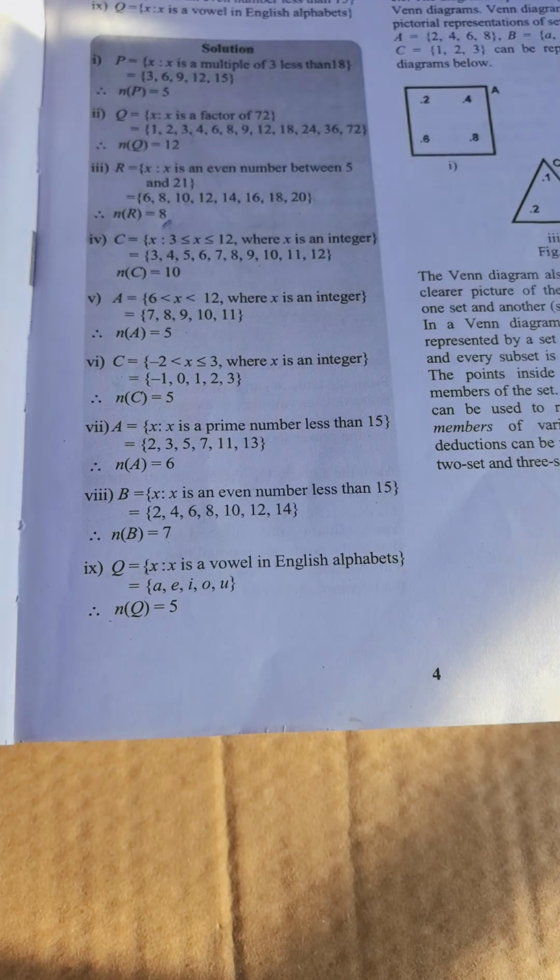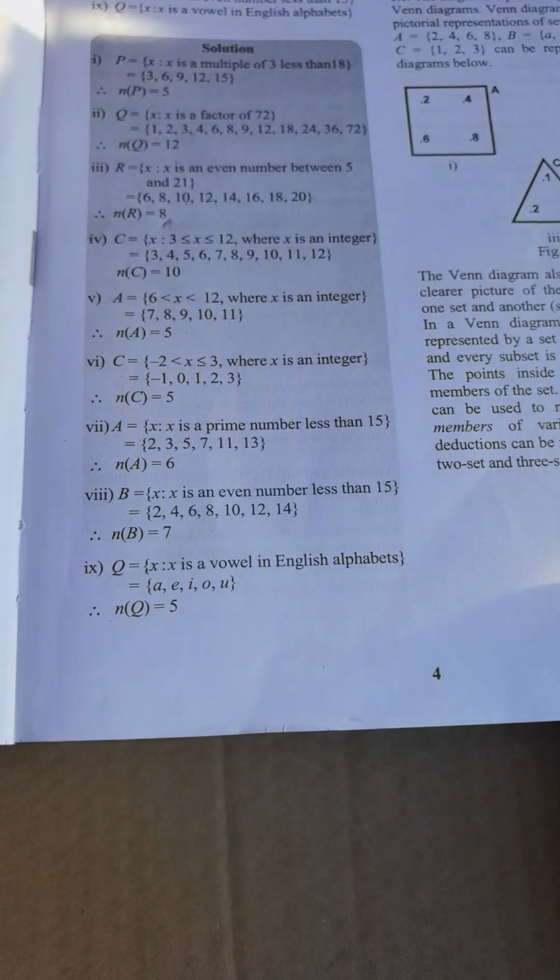A set, we are saying that A is such that 6 is less than x, less than 12, where x is an integer. So here, because there was no less than or equal to, 6 is automatically not part of it, right? And then we move to less than 12.